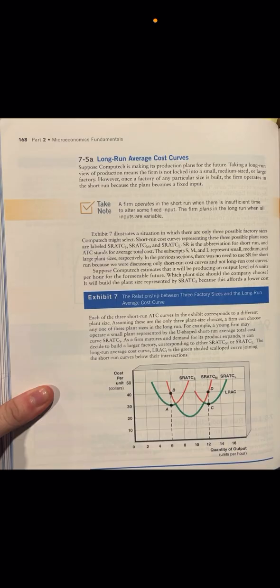The long-run average cost curve, LRAC, is the green scalloped curve joining the short-run curves below the intersections. Suppose Comtech estimates that it will be producing an output level of 6 units per hour for the foreseeable future. Which plant size would the company choose? It will build the plant size represented by ATC-S because it affords a lower cost of $13 per unit at point A, compared with the factory size represented by ATC-M, which has a cost of $40 per unit at point B. What is the reduction?